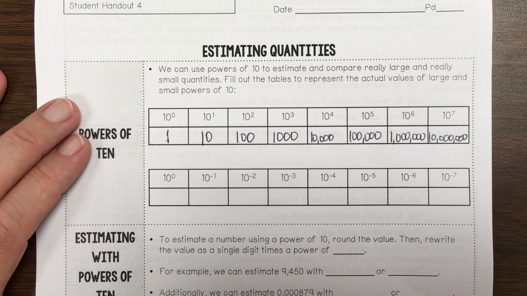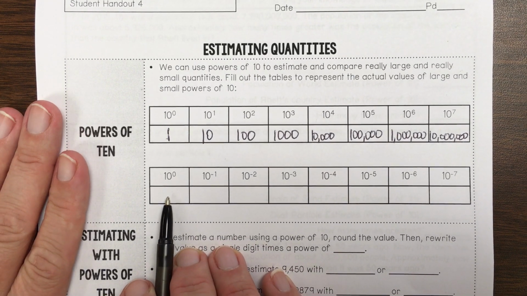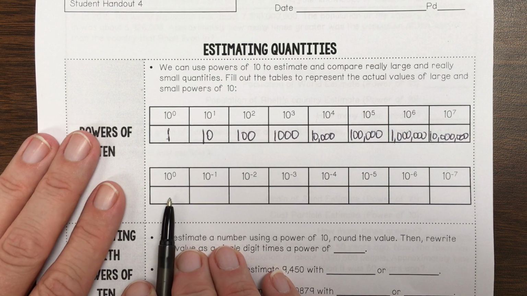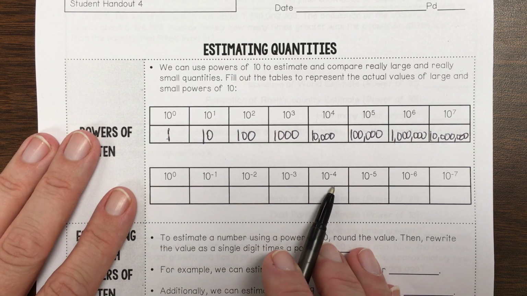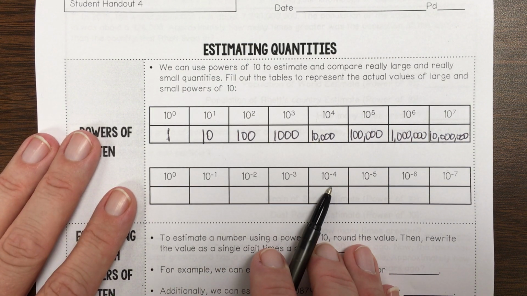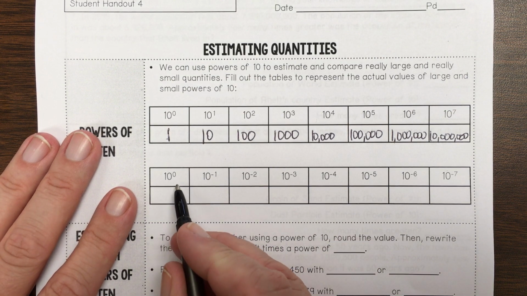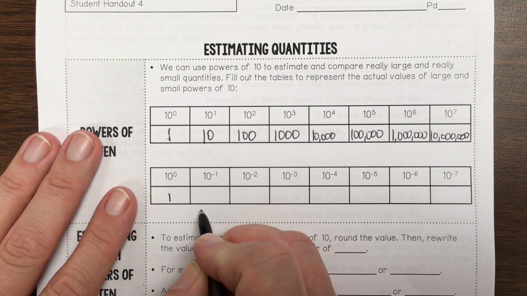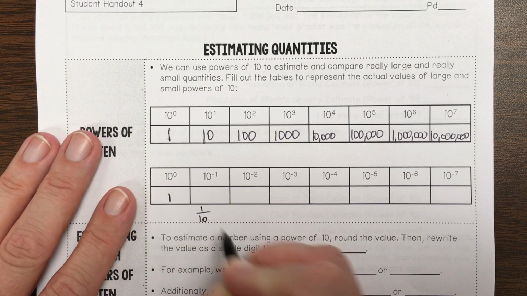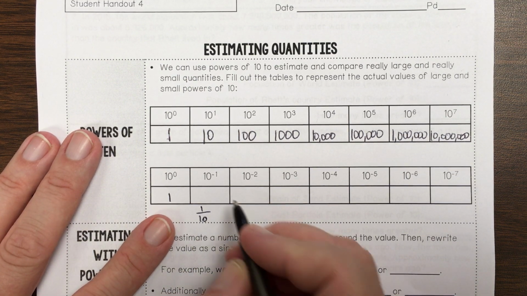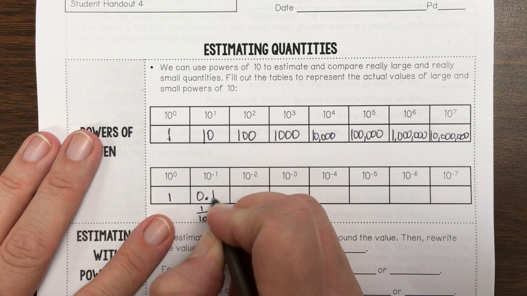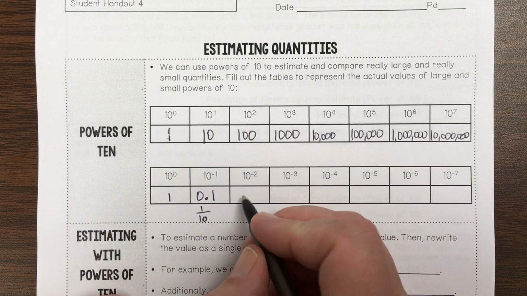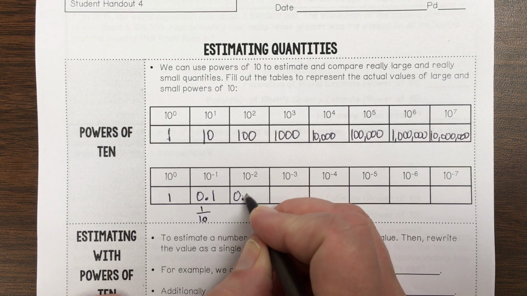When we were studying integer exponents on Monday the 24th and Tuesday the 25th, we also looked at negative integers as exponents. Still, anything to the 0 power is 1. 10 to the negative first, as an integer exponent, we would say was 1/10. For estimating quantities, we're looking at the decimal equivalent. Same thing here.